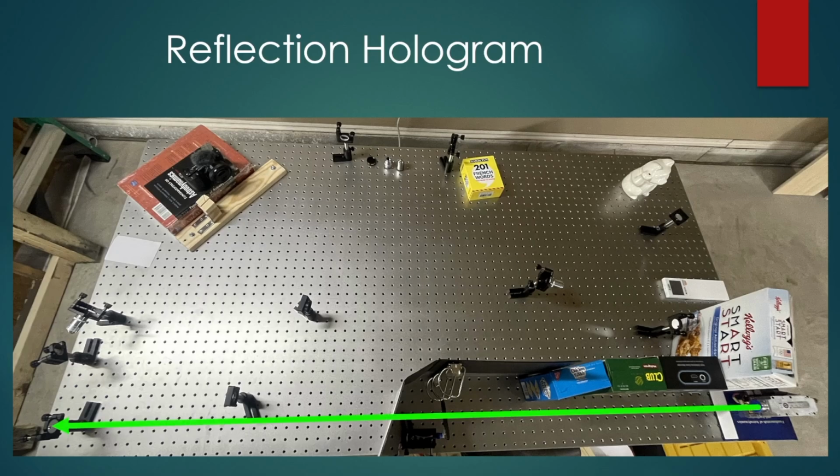As you can see, we start with the laser, and it directs the beam towards a mirror, which then reflects the beam towards a beam splitter. Now, the first split beam goes towards another mirror, which then reflects the beam towards the object. So this is essentially providing additional illumination for the object.